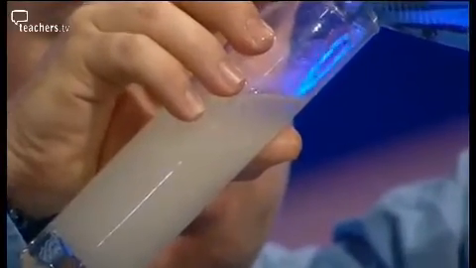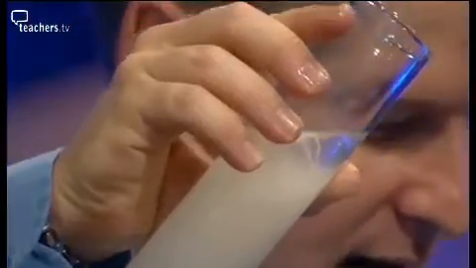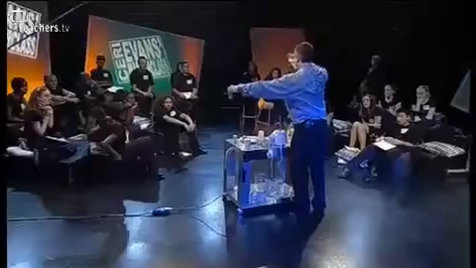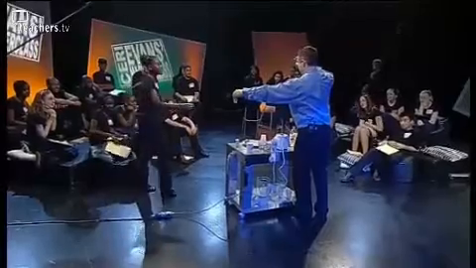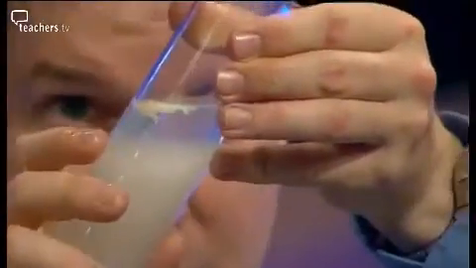Can you see any strands coming yet? Yeah. Can you? Yeah, look at that. That's fantastic. Eugenia, can you get me a cocktail stick out of there for me, please, very quickly? Look at that. Can you see it? That is actually real DNA, which has been extracted from these thymus glands.